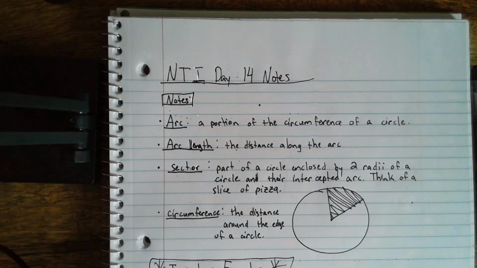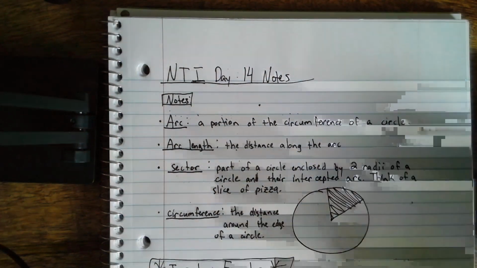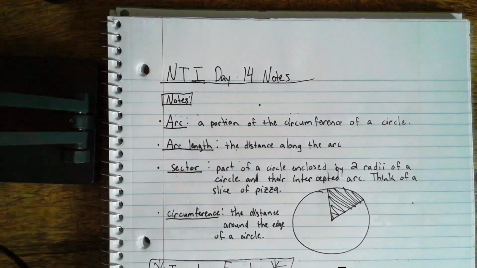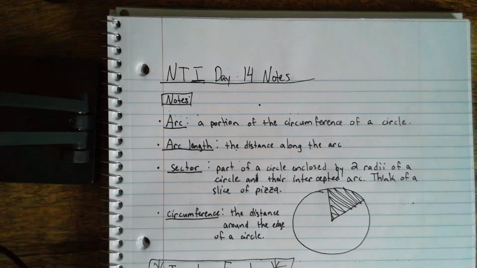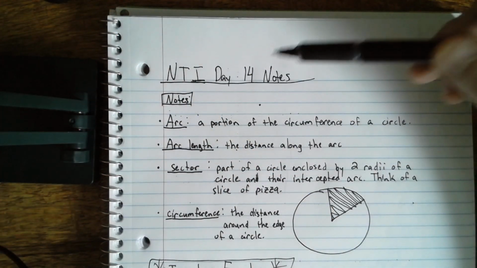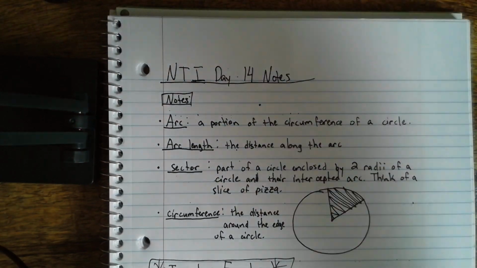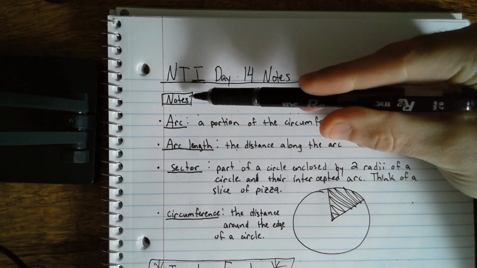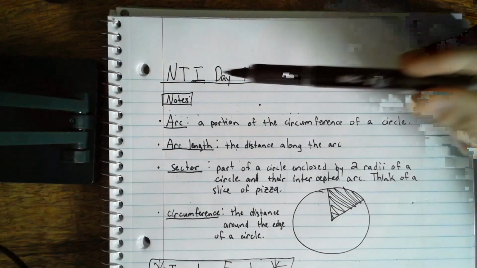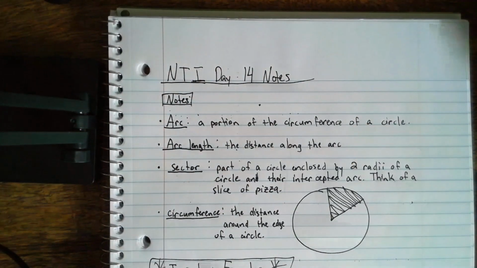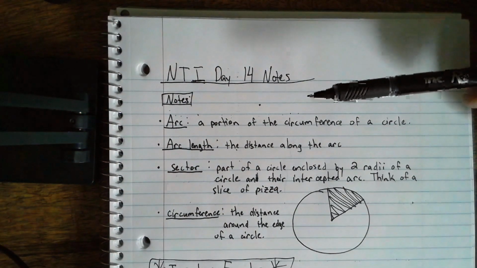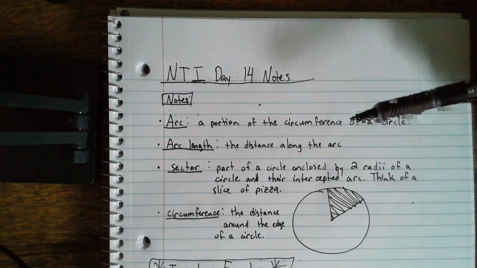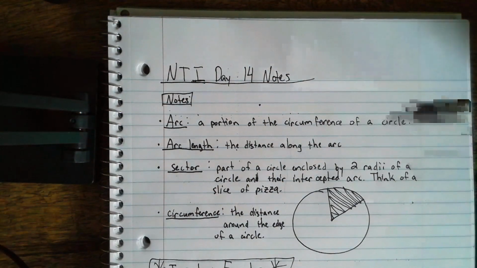I forgot to print off the notes to copy along in the video along with you, but pull the notes open on the Google Classroom so you can follow along, because you'll need to fill in the blanks as we go through them. So at the top of the notes, on the top of day 14, you have the notes section, and in the notes section you got 4 definitions. One, maybe two of these you've seen before. Let's just go through them.